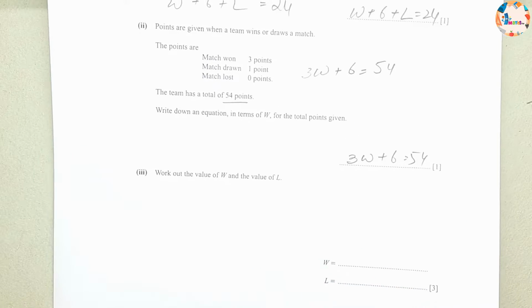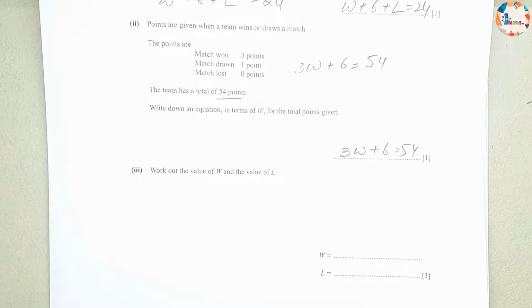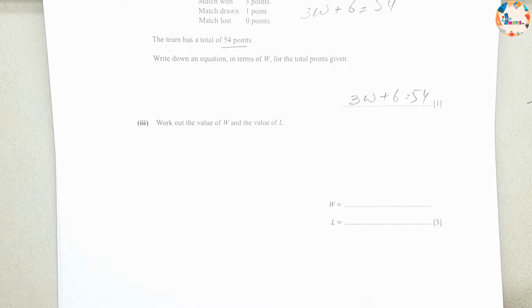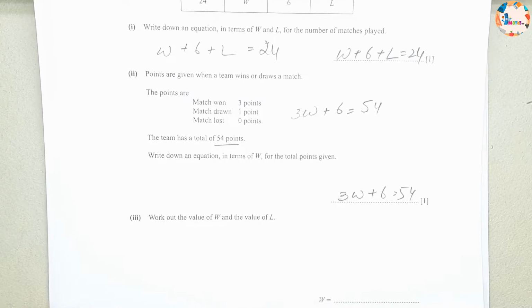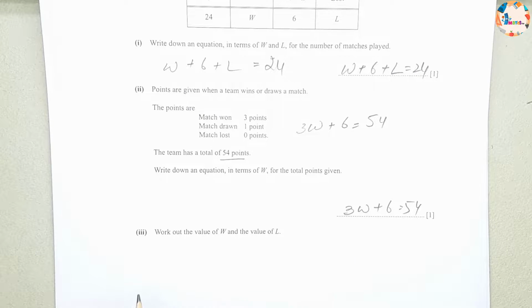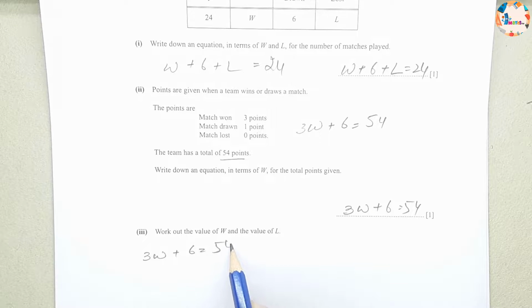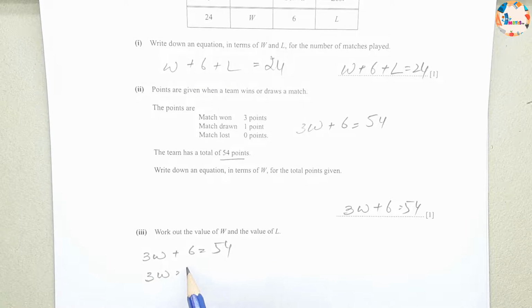Now the third part, work out the value of W and the value of L. So we have two equations. One equation is 3W plus 6 is equal to 54. So 3W will be equal to 54 minus 6, which is 48. On both sides we can divide by 3, so this will be 16. So W is equal to 16.